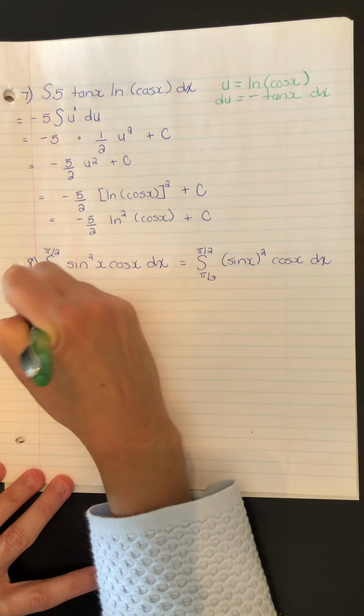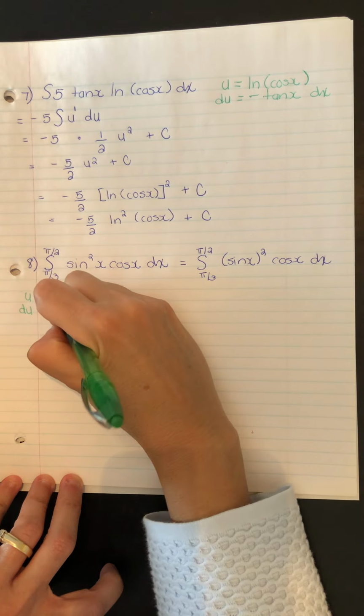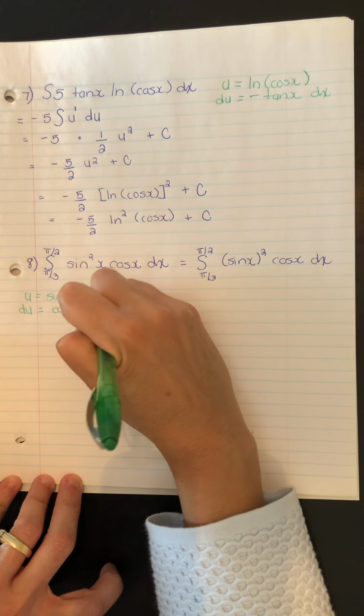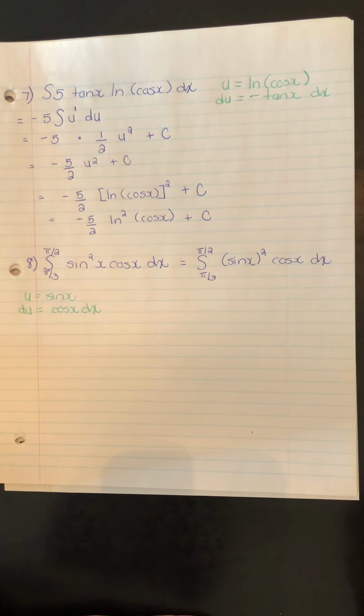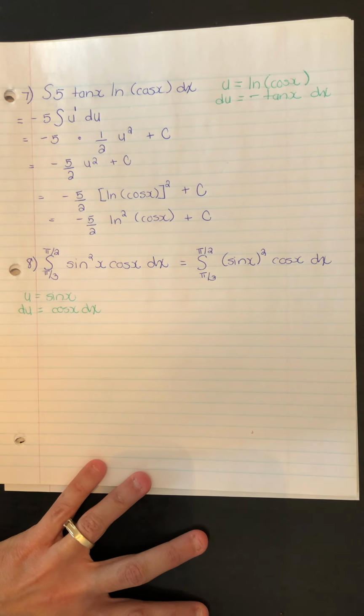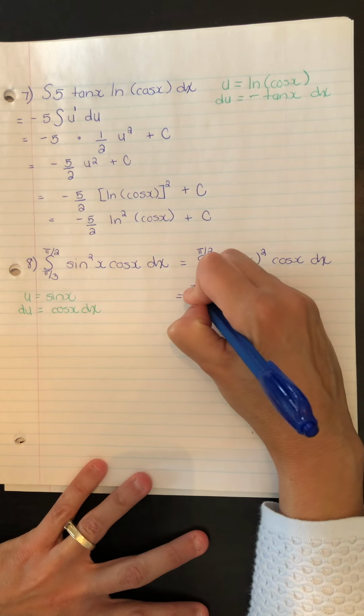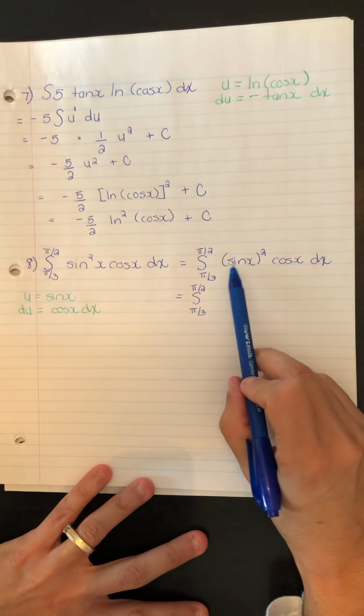What is du then? It's the derivative of sine x. Well, sine x has a derivative of cos x. Okay, so now we're going to rewrite the integral. How are we going to do that? Well, this is u.